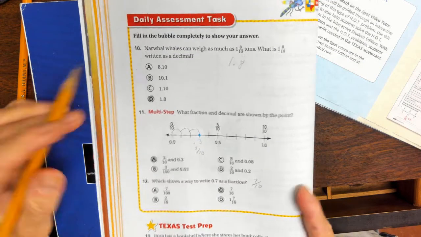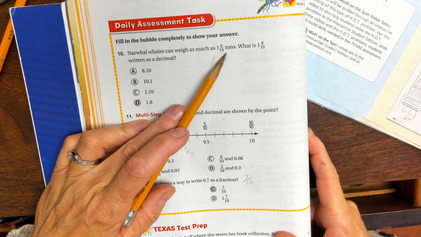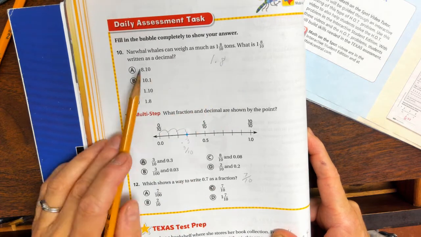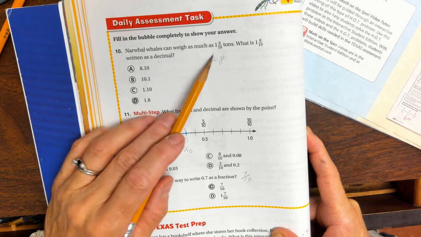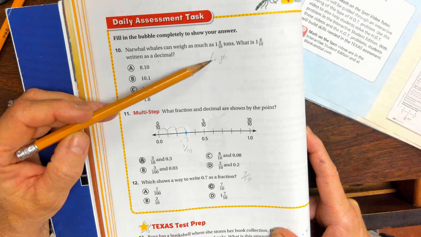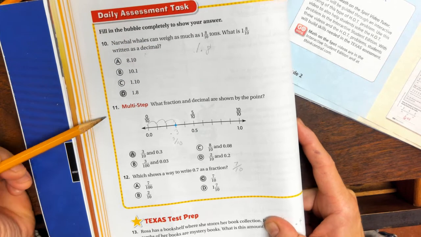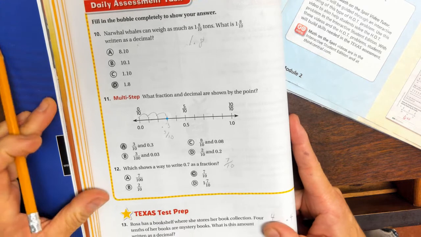Okay, number 10. Narwhal whales can weigh as much as 1 8/10 tons. What is 1 8/10 written in decimal form? Before you even look at the answers, write what you think the answer is, 1 8/10, and then match it up. D, 1 8/10. Number 11 involves a number line.